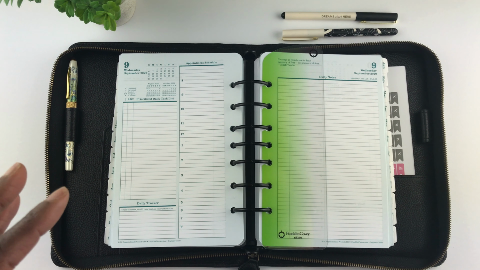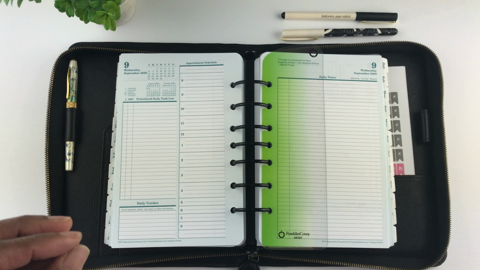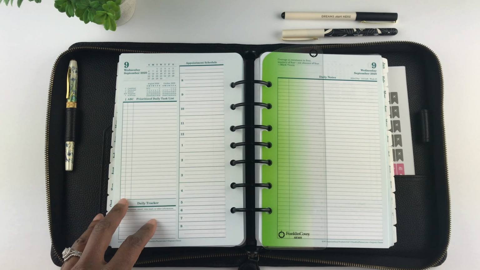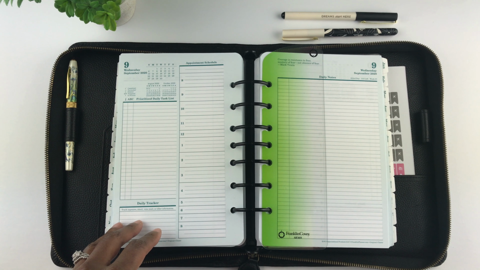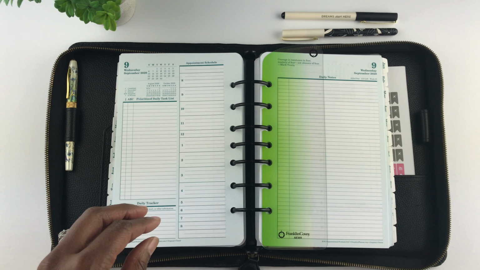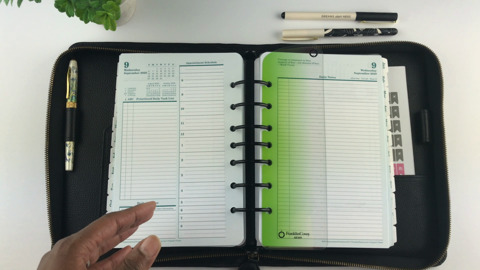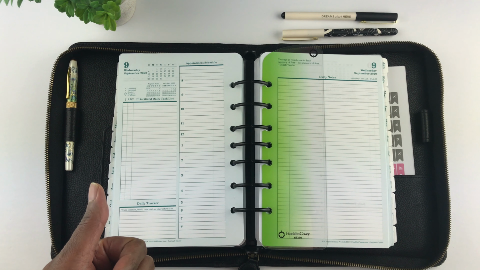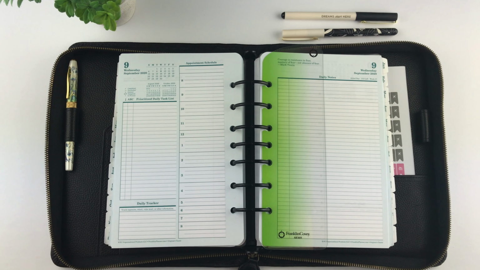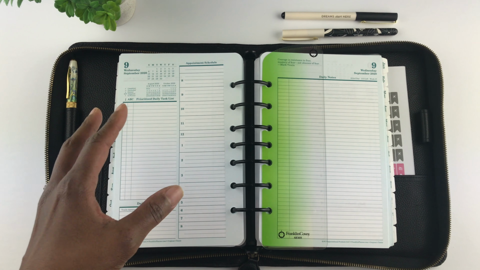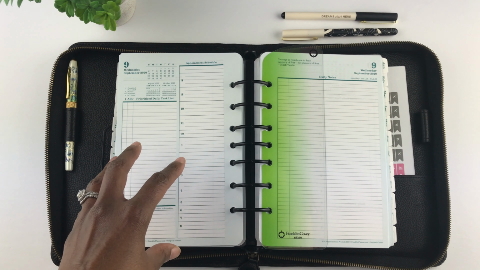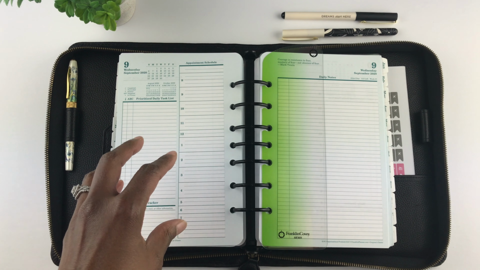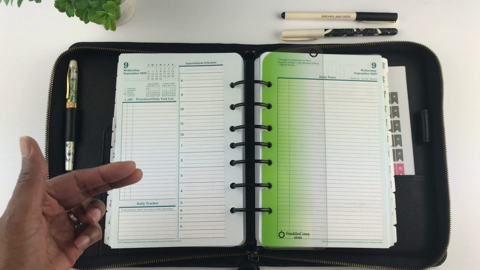Now I'm going to talk about why we want to use the appointment schedule section to block off time. Blocking off time is a great way to visualize how you're going to spend your time. Sometimes we try to keep too much information in our head about what we plan to do and when we plan to do it. Dump all of those things out of your head and into your planner, and I promise you, you will feel less stress because you are no longer under pressure to keep all of those things in your head.